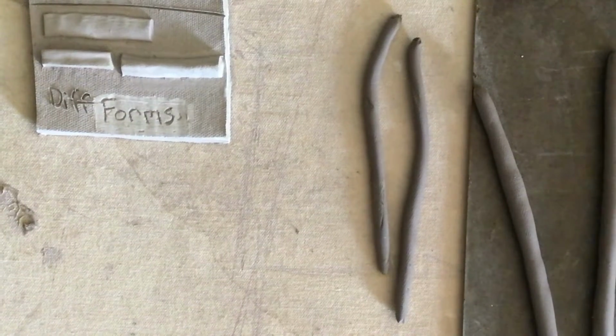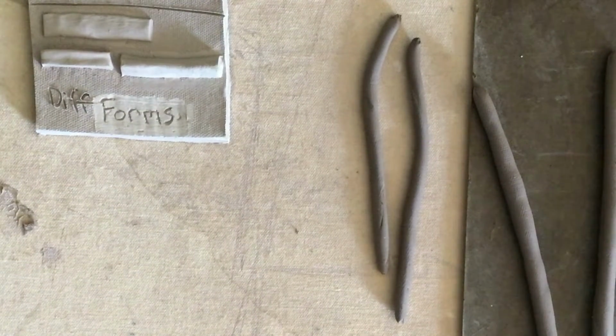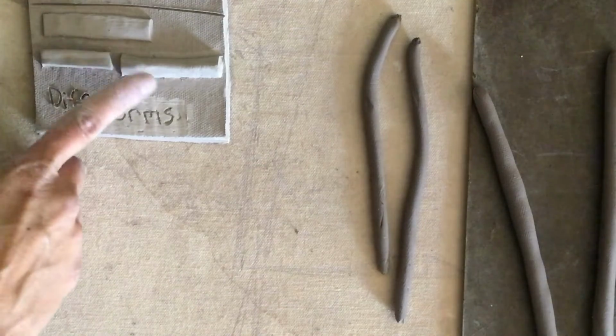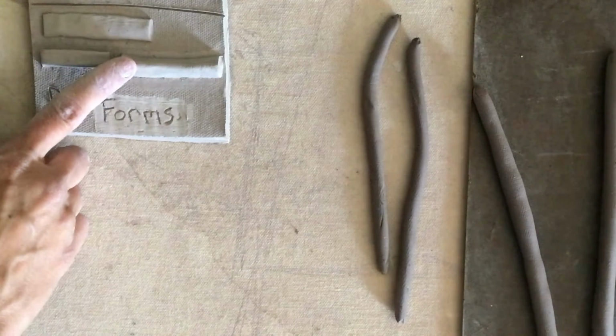So we're going to be looking at different forms. So instead of having a coil that's just perfectly around, kind of like a cylinder, there are ways to manipulate it to give it a different form. There's three different ones that I'll show you. There's this flattened one, there's a cubed one, and a kind of pyramid form.